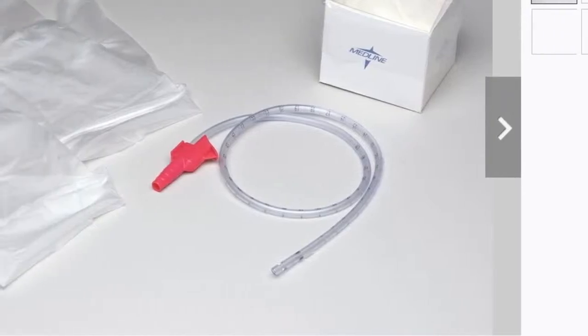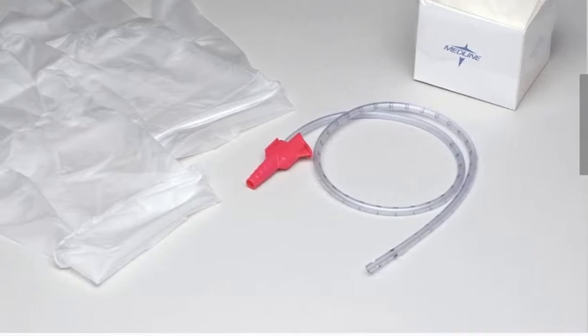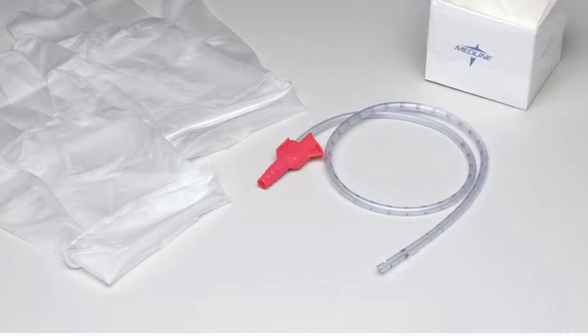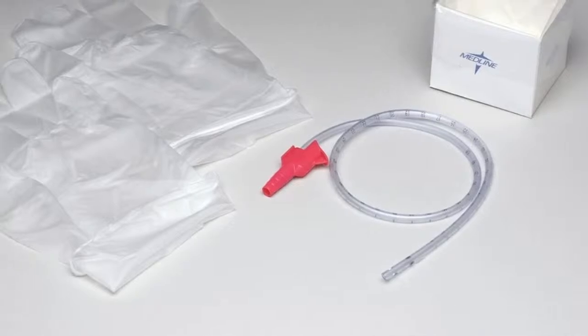Okay, here you go. This one comes in a little package, in a kit. The kit might have, you see that little box right here? This is what you use to put the saline. And these are the gloves that you will be using. Okay? So this one is an open suction catheter. We also call it French catheter.